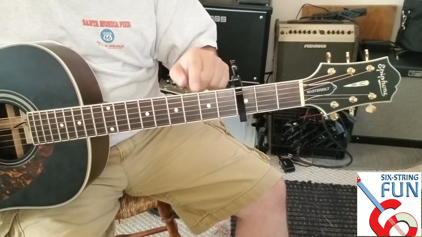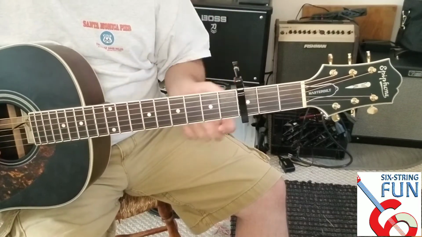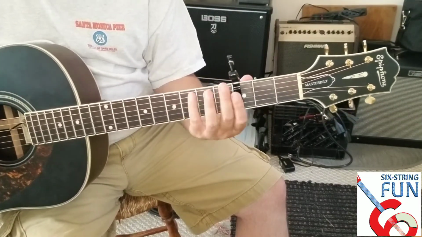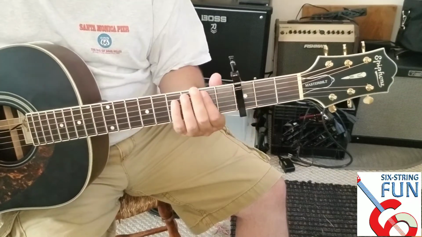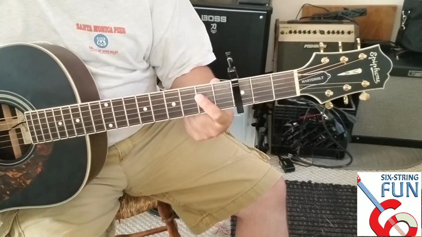Again, you're playing the same 2 strings, but we're just rearranging how we're positioning our fingers a little bit differently. So instead of like this, I'm just doing this here. And then we're gonna do the same thing, just the A shape.